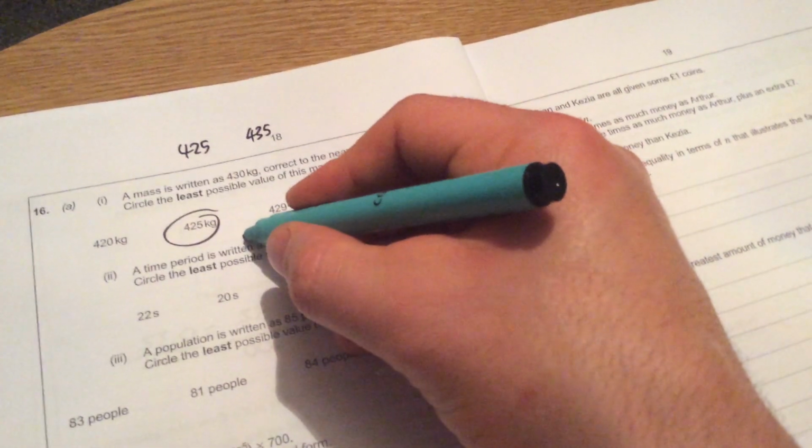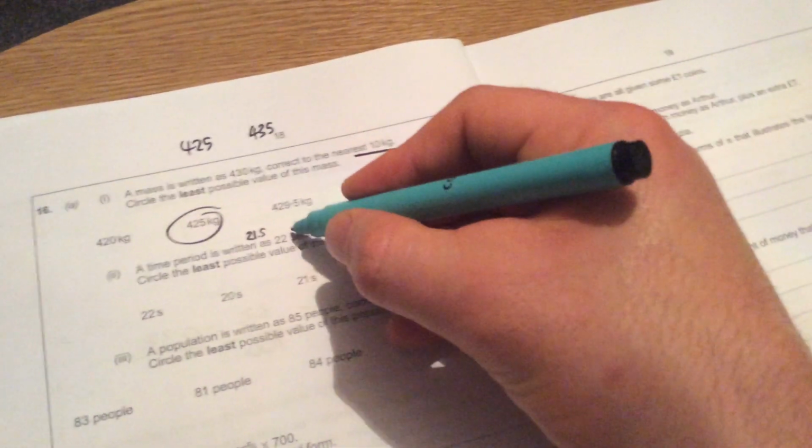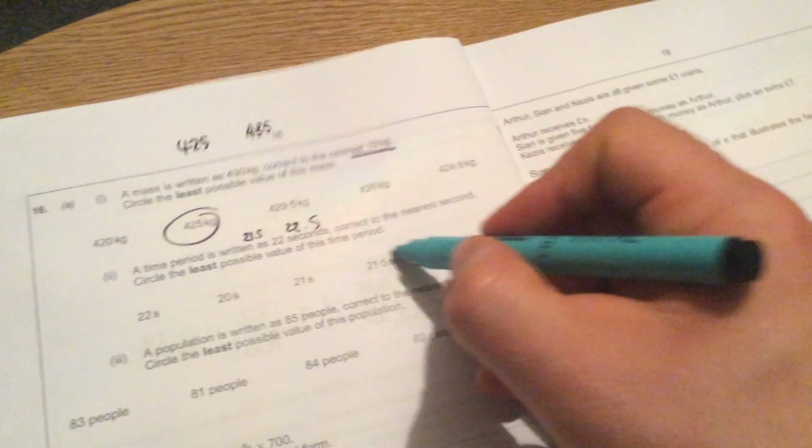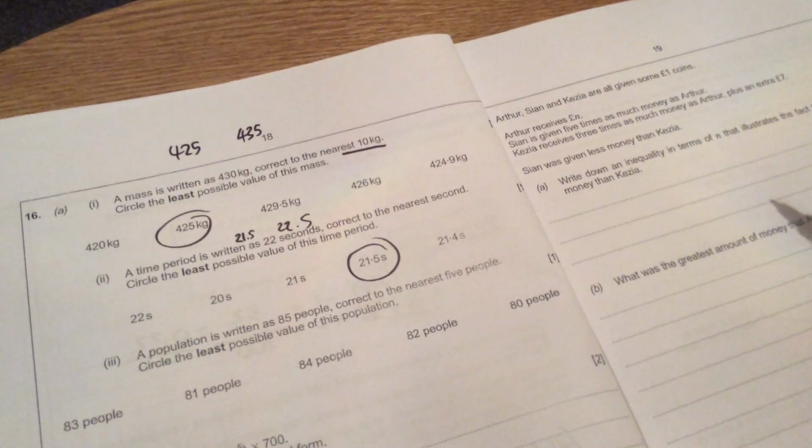Next one, the time period is 22 seconds, correct to the nearest 1 second. If I half that and take it away, I get 21.5. If I half it and add it on, I get 22.5. They still want the least possible value, so 21.5 is my least possible value.